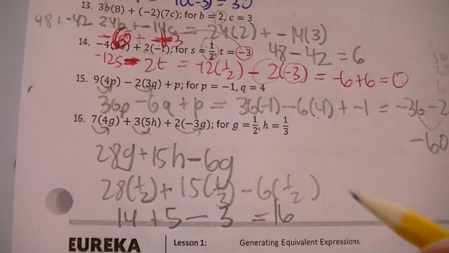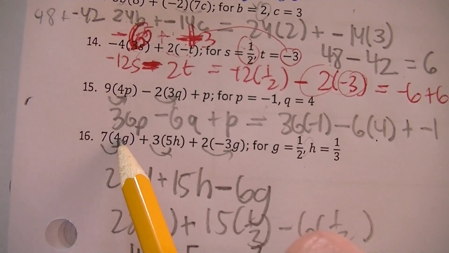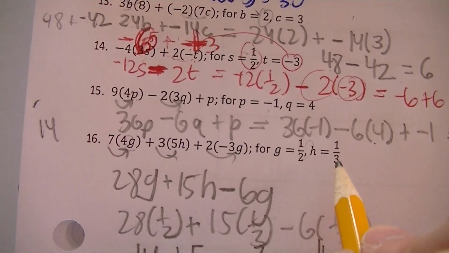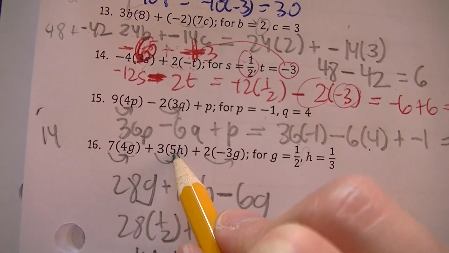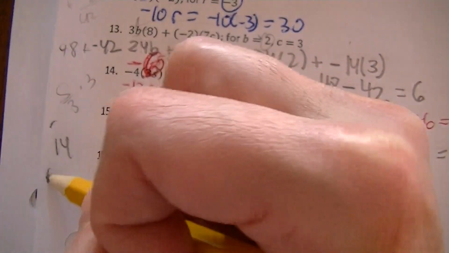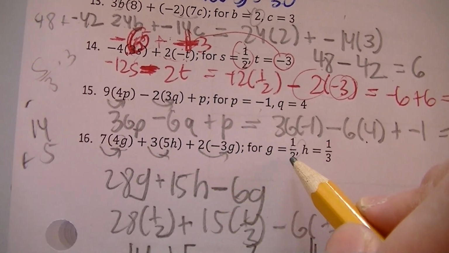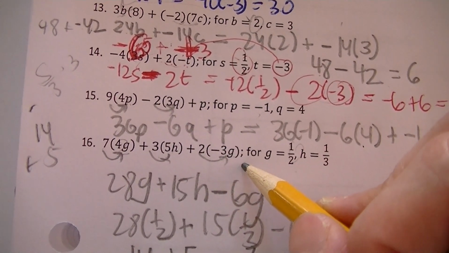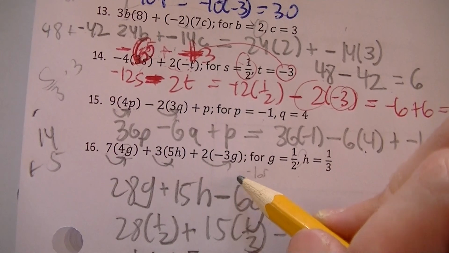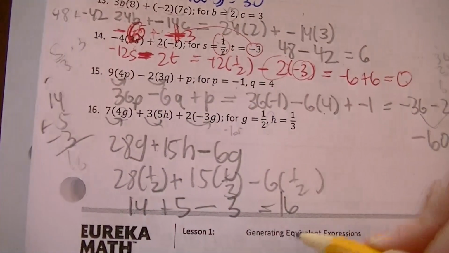Okay. All right, and we can do that whole long process. To figure this part out, half of 4 is 2. So 2 times 7 is 14. And then h is a third, so a third of 5 is 5/3. 5/3 times 3 is 5, so that's plus 5. And then half of negative 3 is negative 1 1/2. Negative 1 1/2 times 2 is negative 3. Okay, so 19, 18, 17, 16. So that's 16 also, just like we got.